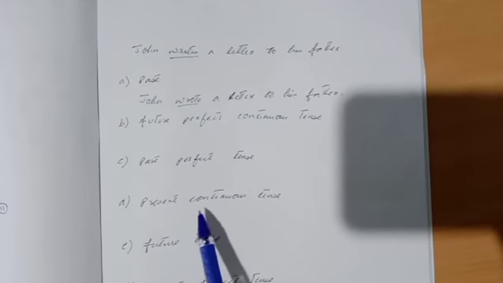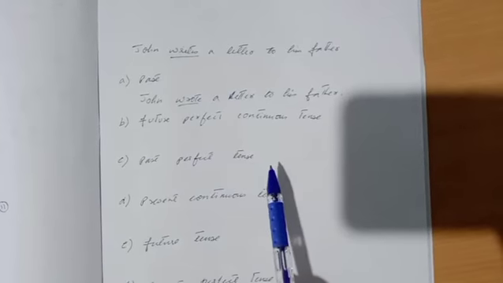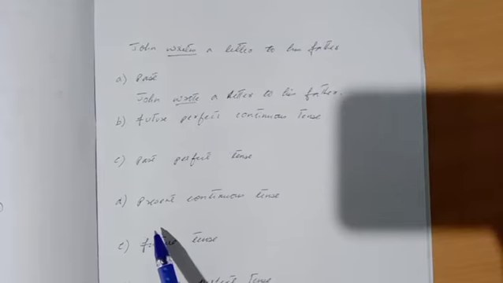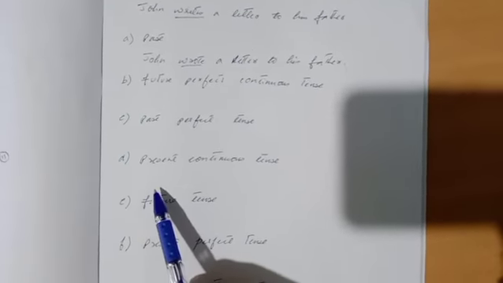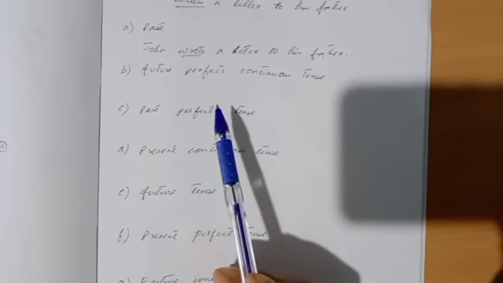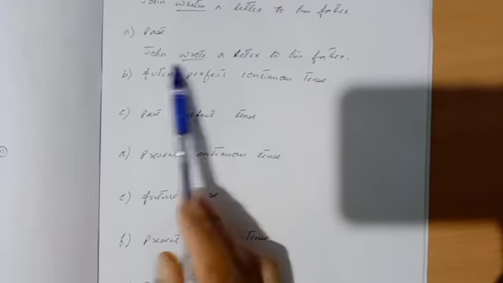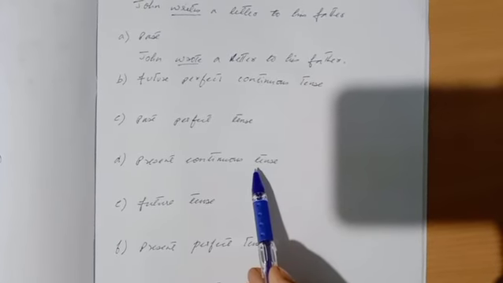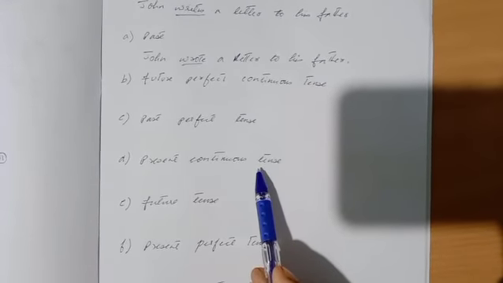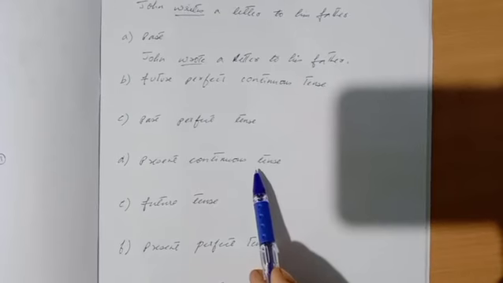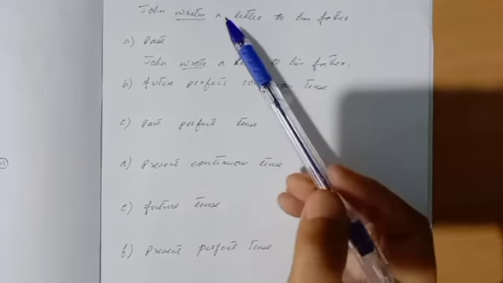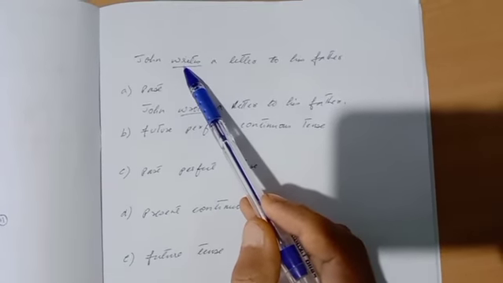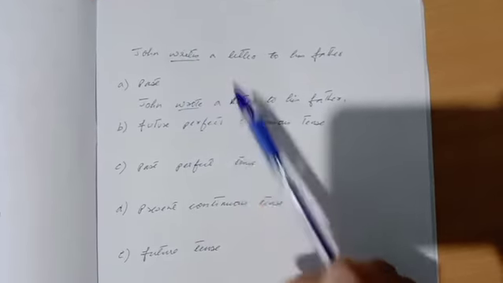Then the next one is future perfect continuous tense. Now before this, let's jump into this one for better understanding, since we have dealt with the past tense. So the present continuous tense. In the present continuous tense, we have to add ing. Write becomes writing.